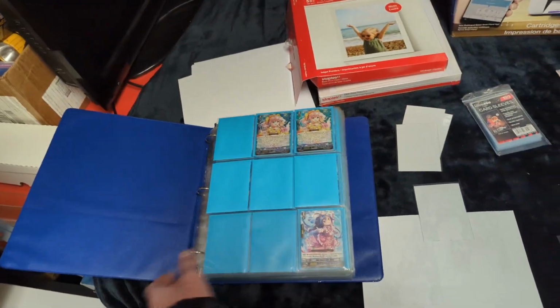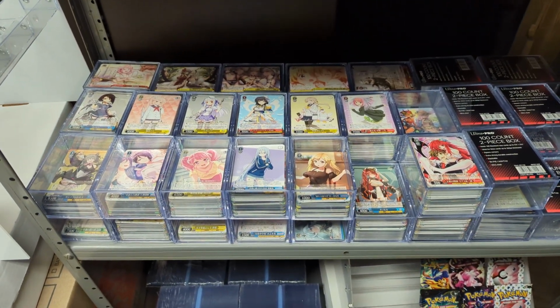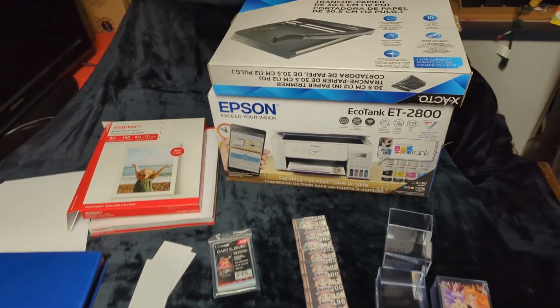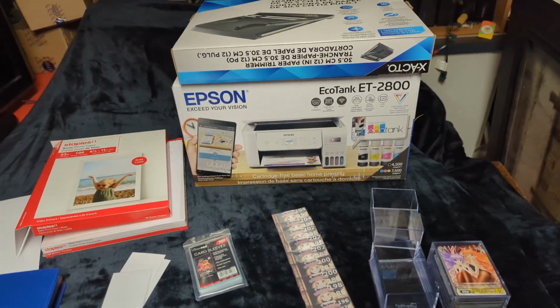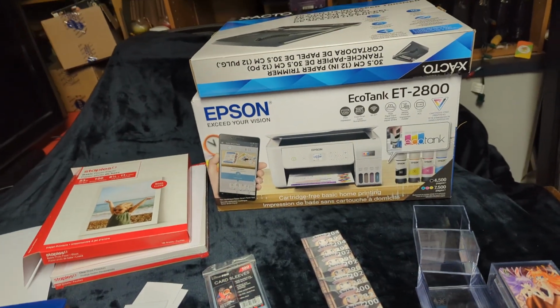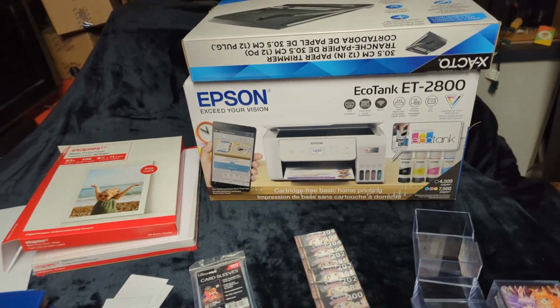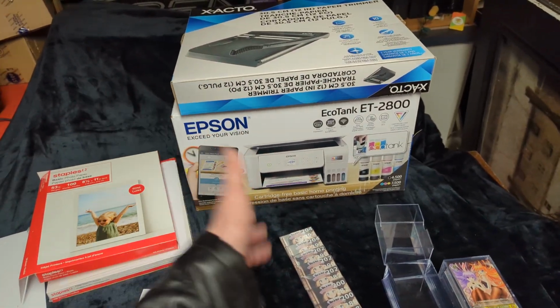We probably will be going through and organizing these and binding them up pretty soon. But essentially, that's our plan at the moment. We went here, we picked up this printer, we looked into it. We're like, what's a good printer to get? You could get one for like $80.